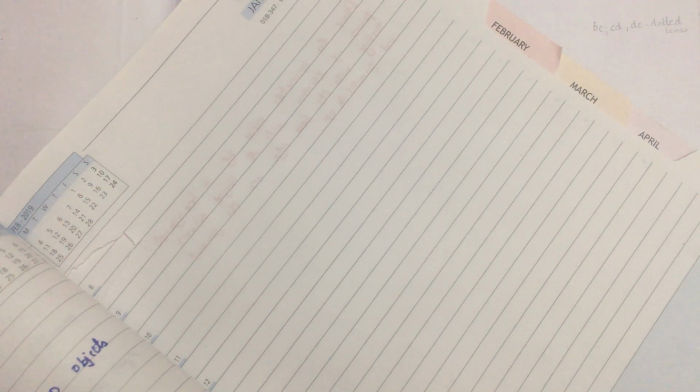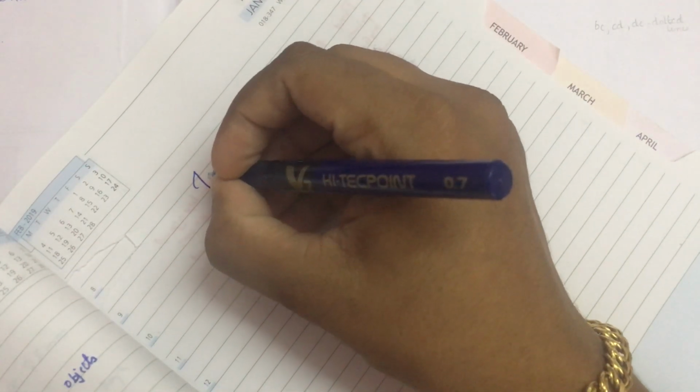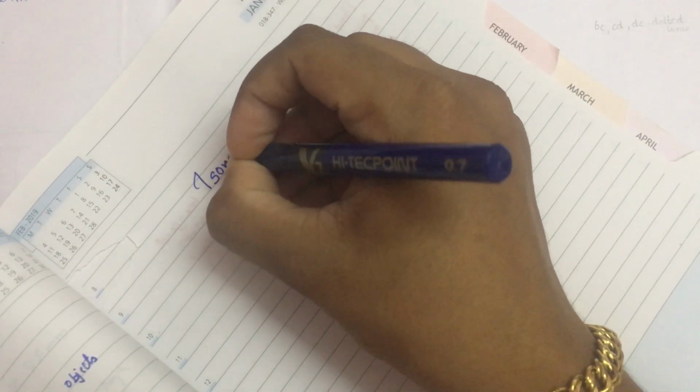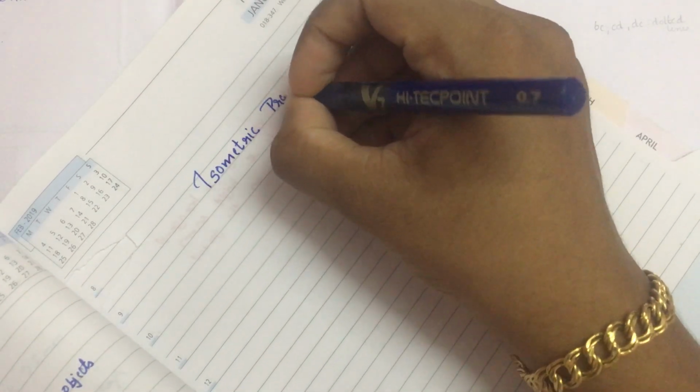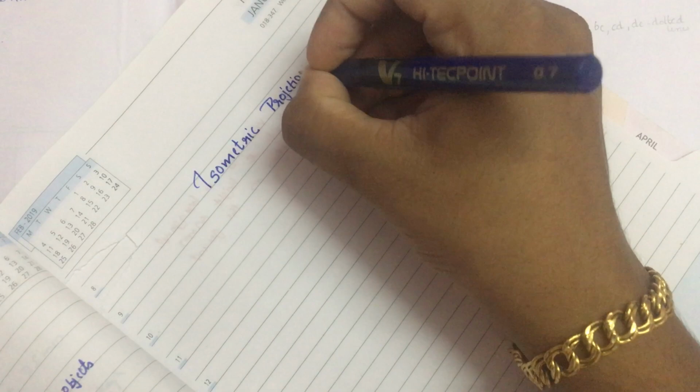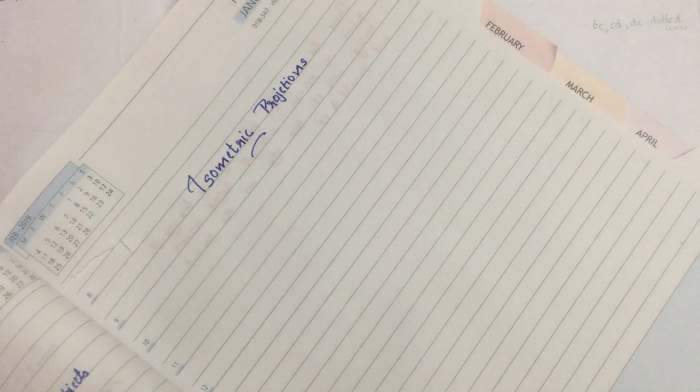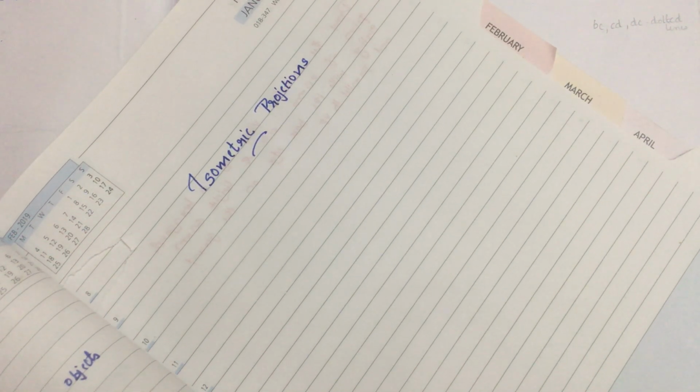Good morning. Today we are discussing a new topic which comes under unit 4, termed isometric projection. Isometric projection is defined as the method of drawing that represents three-dimensional objects as two-dimensional objects in technical as well as engineering drawings.